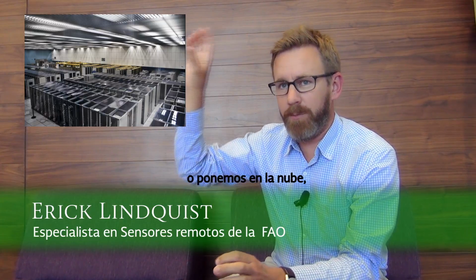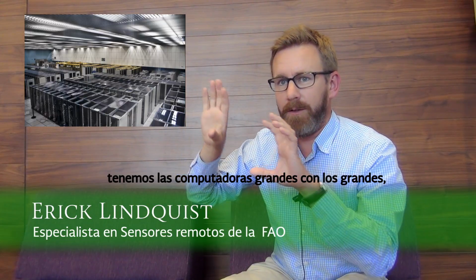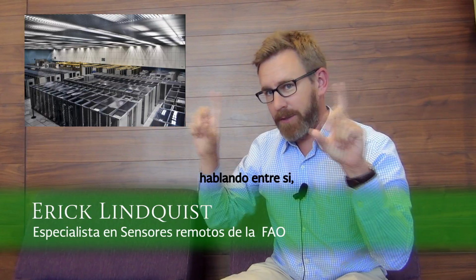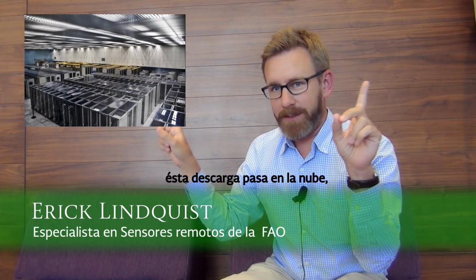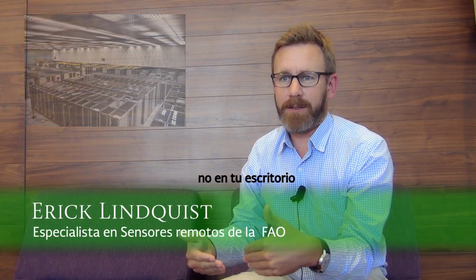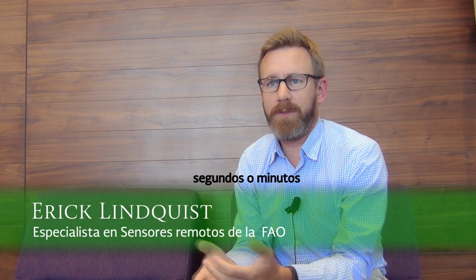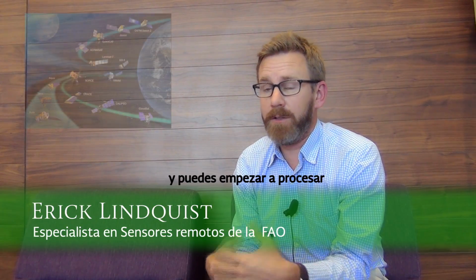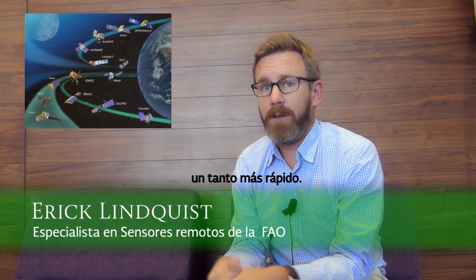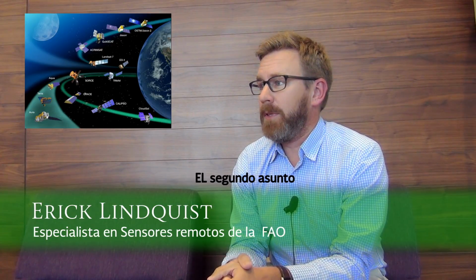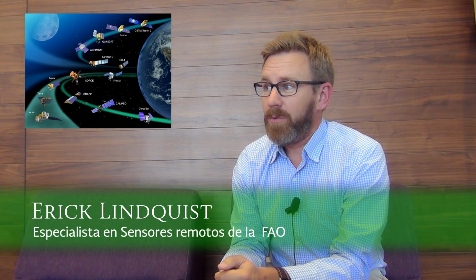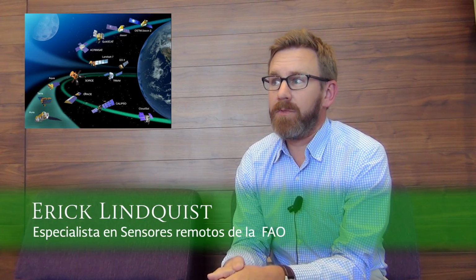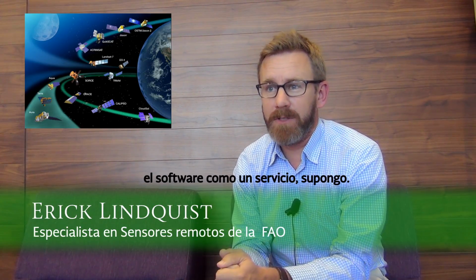If we remove that burden of the download of the full data set to your desktop, we put that in the cloud. We have the big computers with the fast pipelines between each other, talking to each other. That download happens in the cloud. It doesn't come to your desktop. You can do it in a matter of seconds or minutes as opposed to hours or days. And you can start processing that much more quickly. The second thing working in the cloud does is allow software as a service, I guess.